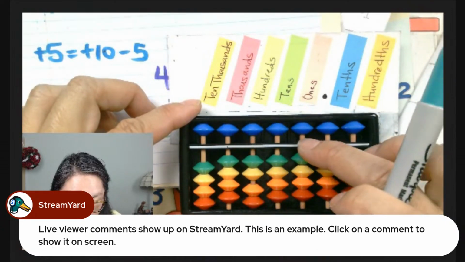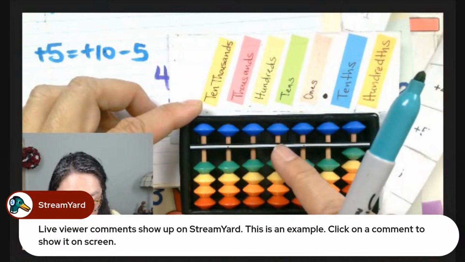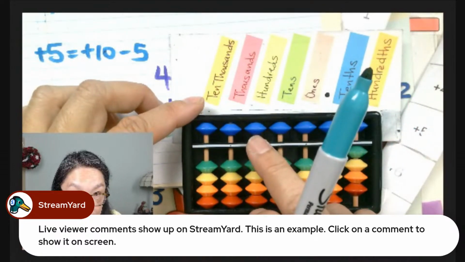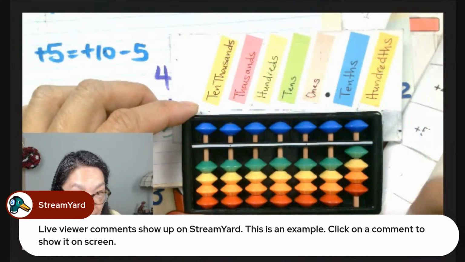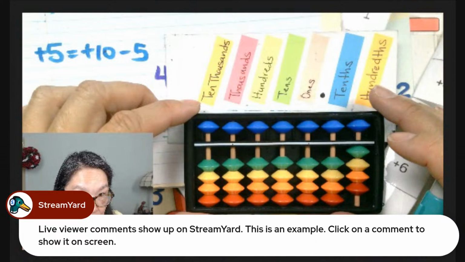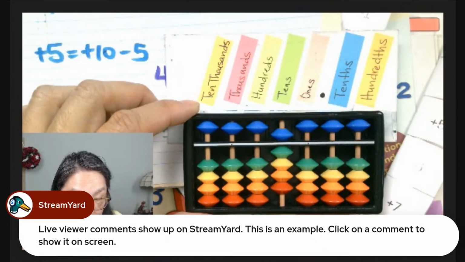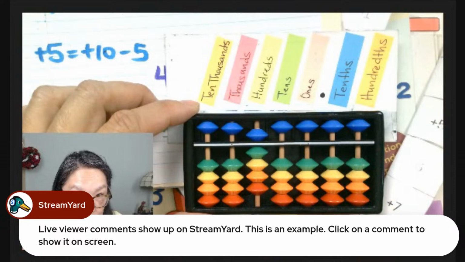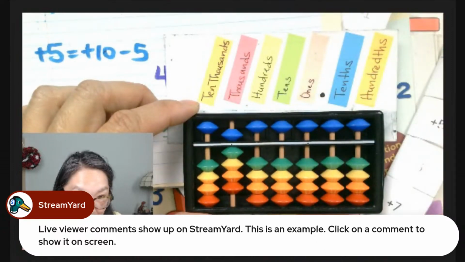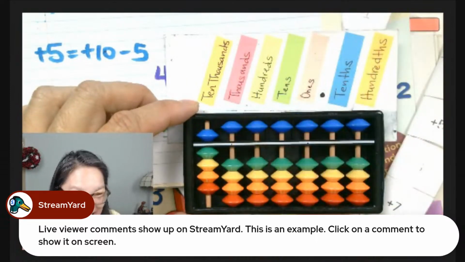We have 1s, we have 10s, 100s, 1000s, and 10,000s. When we look at it, we have 9, we have 90, we have 900, we have 9,000, and then we have 90,000. Does that make sense?